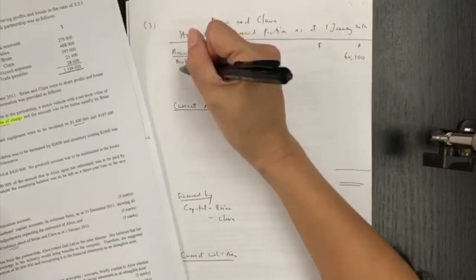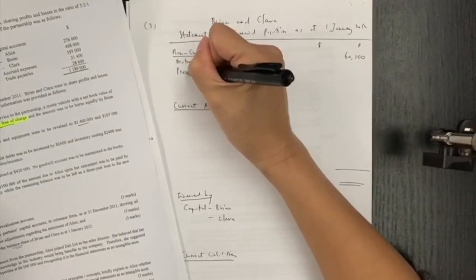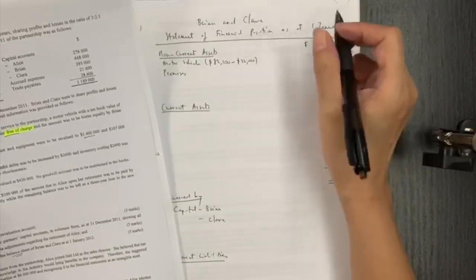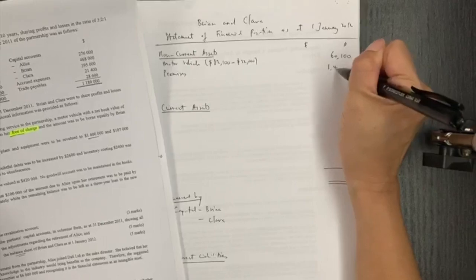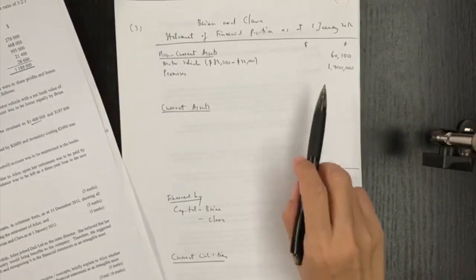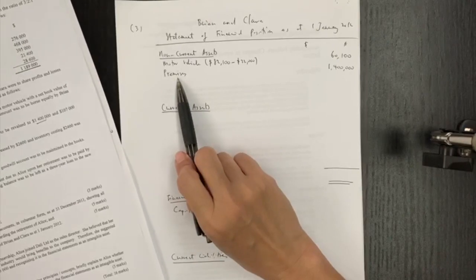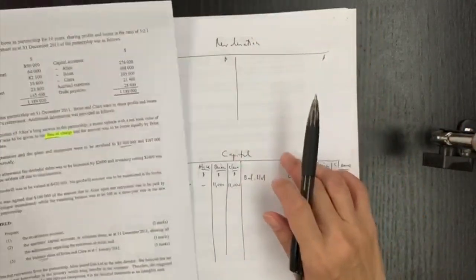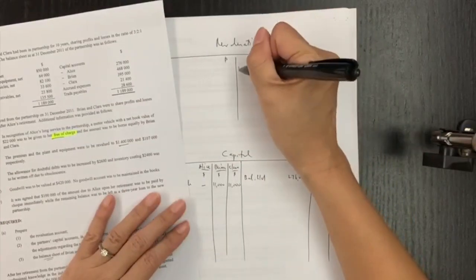So I can simply go to the statement of financial position to put premises, of course at the new value here. If I debit premises to increase it, I have to credit my revaluation account because of premises.